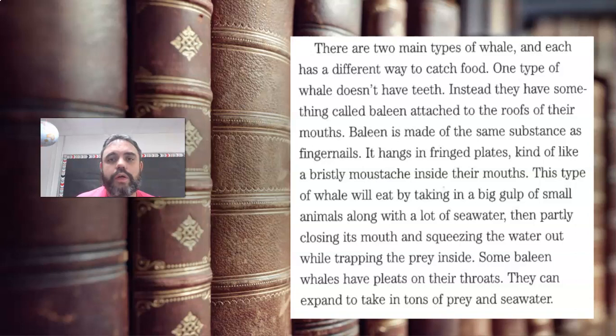In the book, page 18 starts out telling us that there are 2 main types of whales, and each has a different way to catch food. One type of whale does not have teeth. Instead, they have something called baleen attached to the roofs of their mouths. Baleen is made of the same substance as our fingernails. It hangs in fringed plates, kind of like a bristly mustache inside their mouths.